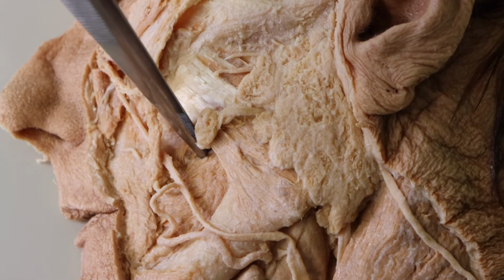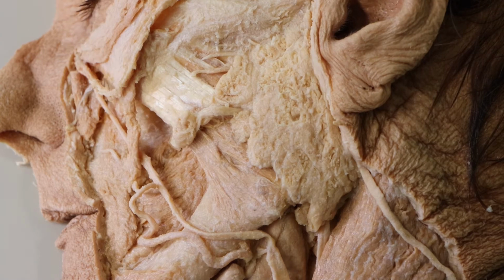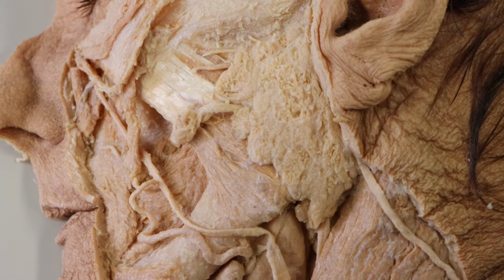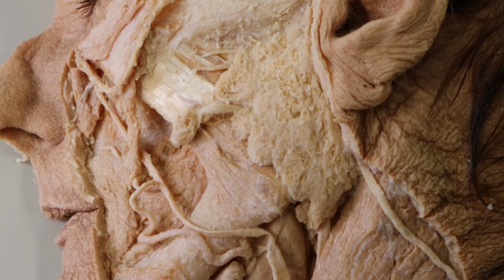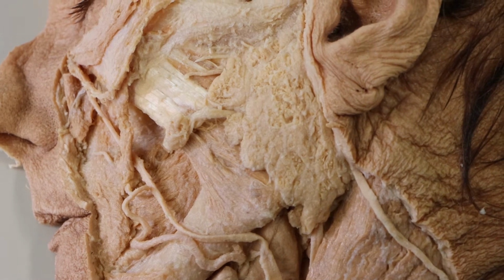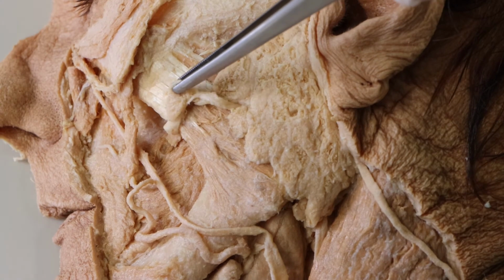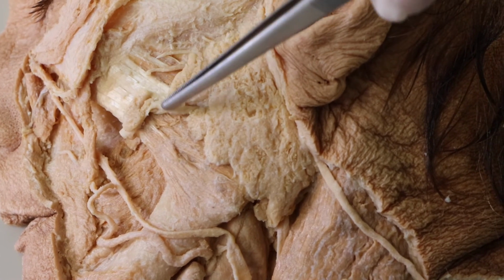In the oral vestibule, or vestibulum oris, in front of the upper second molar, the parotid duct opens as the parotid papilla.